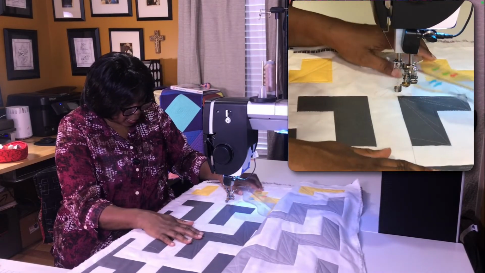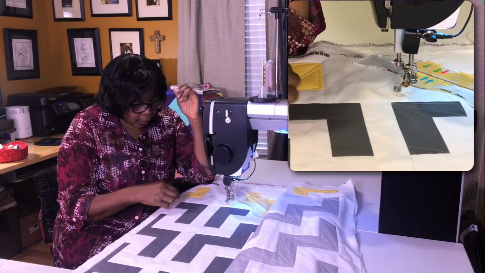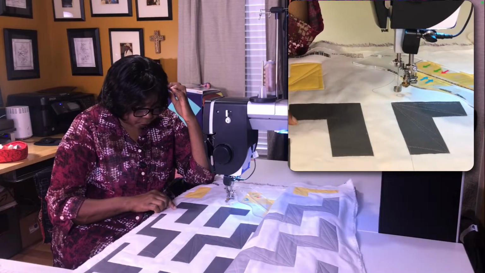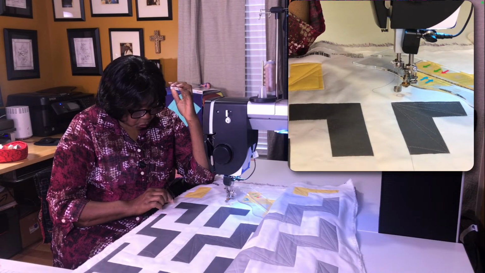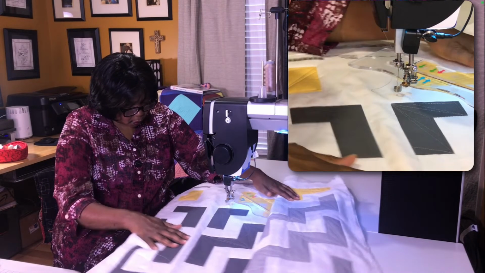All right, so now I have these two that are mirror image, and I want to try and stitch them that way too. So I have to think about this. I'm usually starting at this corner, I think.